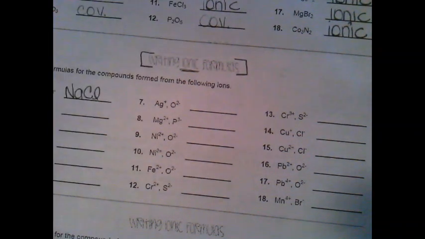So we have, again, I'm going to write out my elements. So we have Ag plus, we have silver plus oxygen.